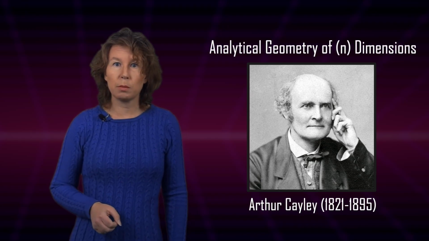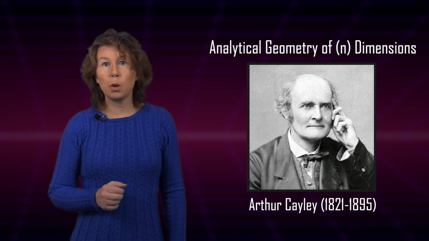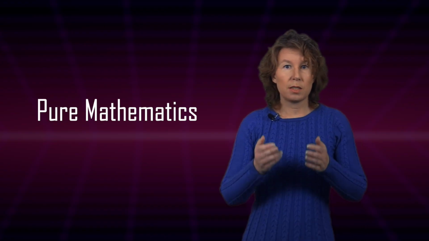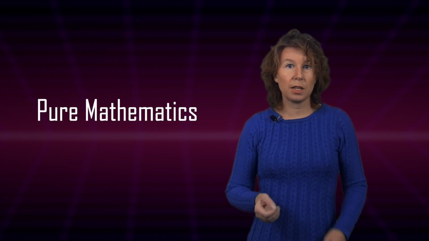Now, it might seem entirely obvious today that you can do geometry in any number of dimensions, but it's actually a fairly recent development. It wasn't until 1843 that the British mathematician Arthur Cayley wrote about the analytical geometry of n dimensions, where n could be any positive integer. Higher dimensional geometry sounds innocent, but it was a big step towards abstract mathematical thinking. It marked the beginning of what is now called pure mathematics, that is, mathematics pursued for its own sake, and not necessarily because it has an application.